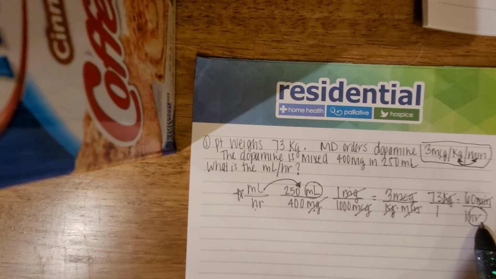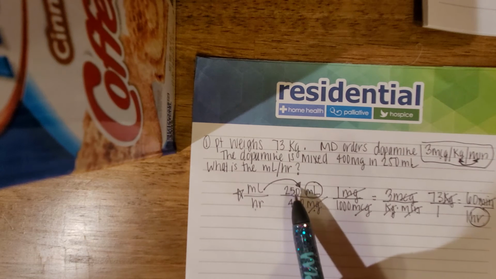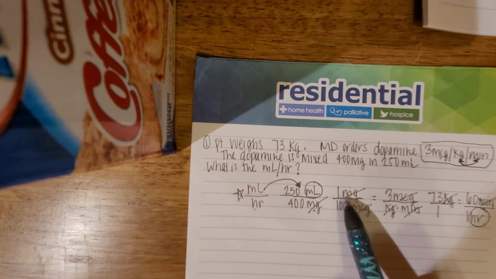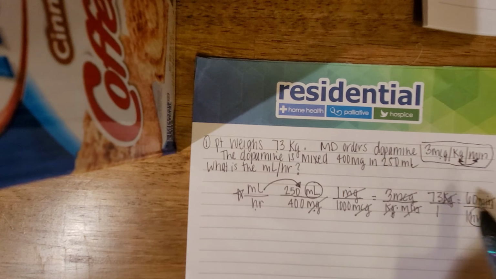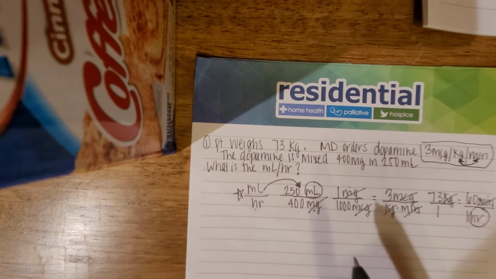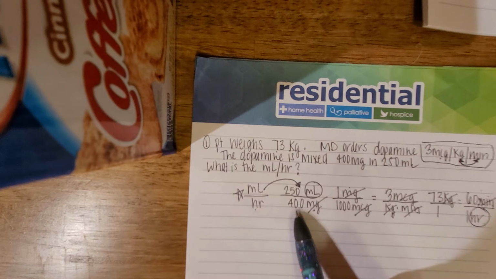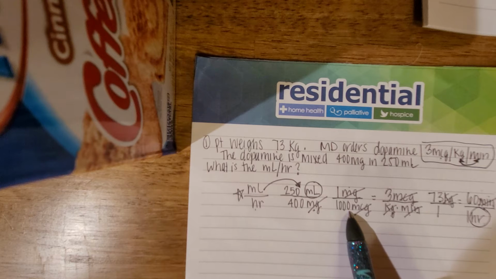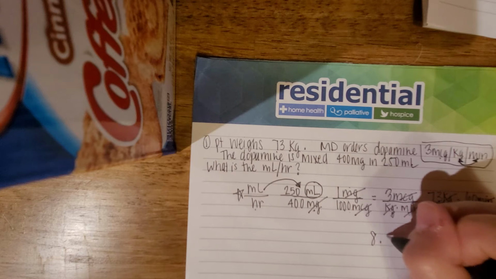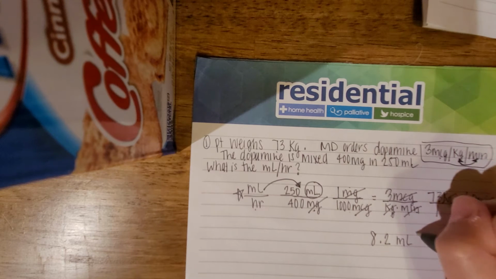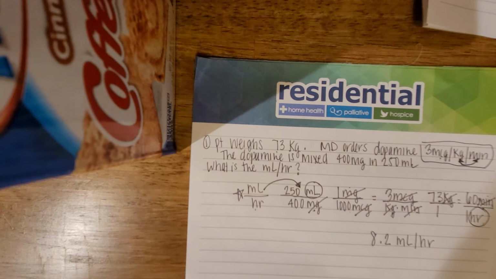So when you go to multiply them, you punch in your calculator, 250, I don't ever use the one, 250 times 3 times 73 times 60, and then you don't even hit equals. Then you just do divided by 400, divided by 1,000, and it comes out to 8.2 milliliters per hour.